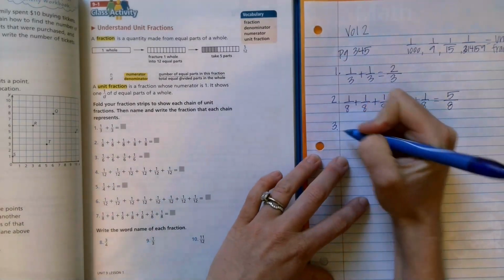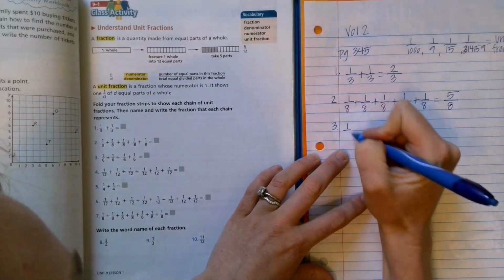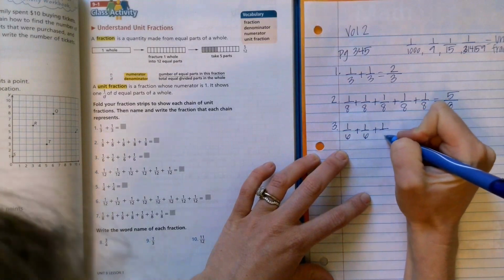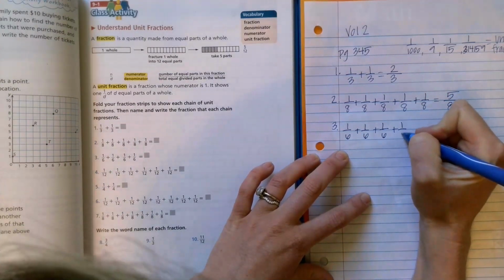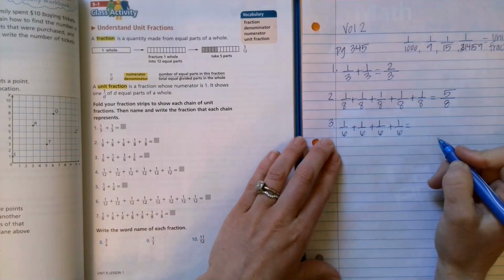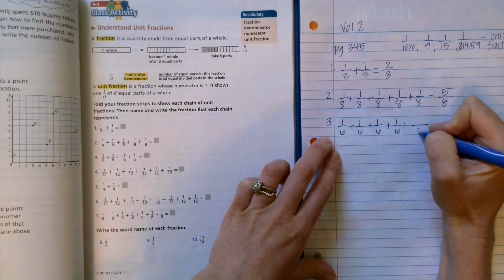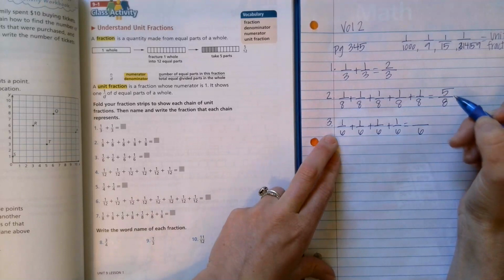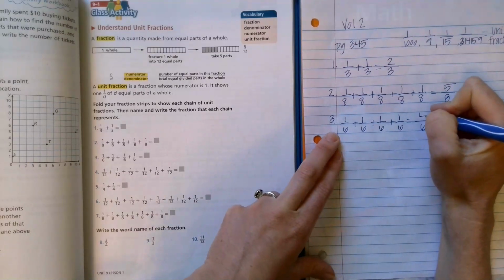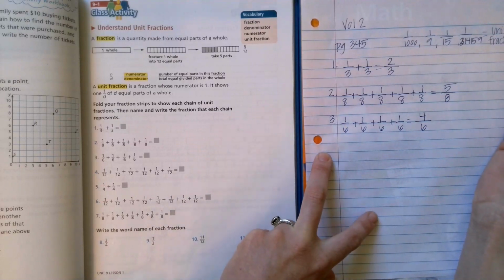Number 3, 1/6 plus 1/6 plus 1/6 plus 1/6. Our denominator stays the exact same. Our denominator is our bottom number. Our numerator, we can add them together. 1 plus 1 plus 1 plus 1 equals 4. So 4/6.